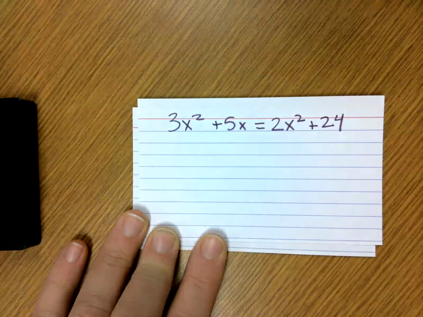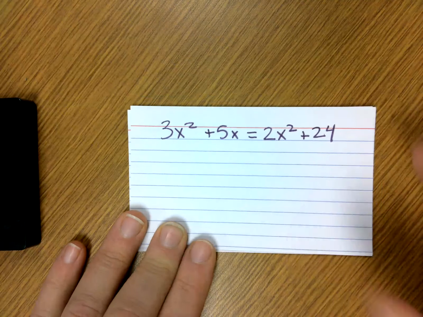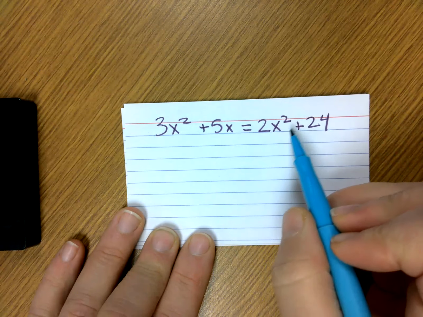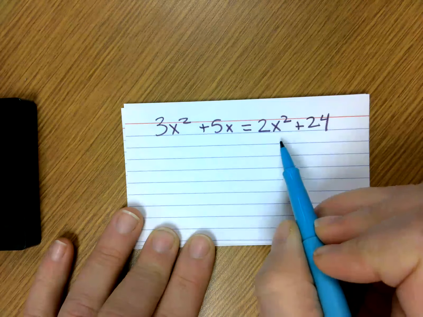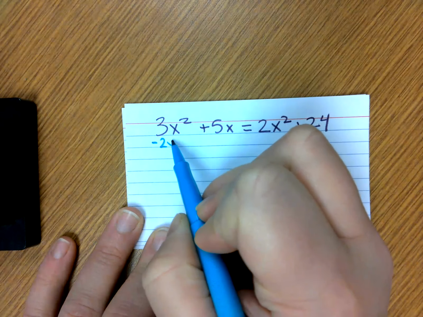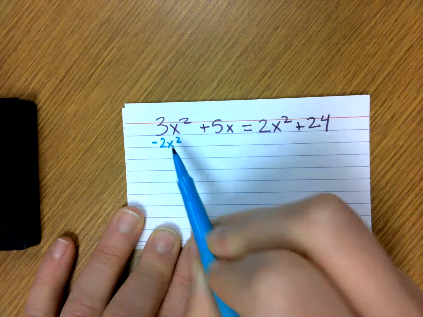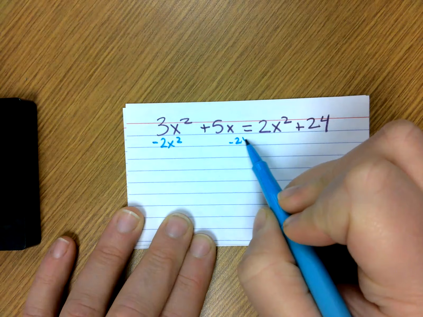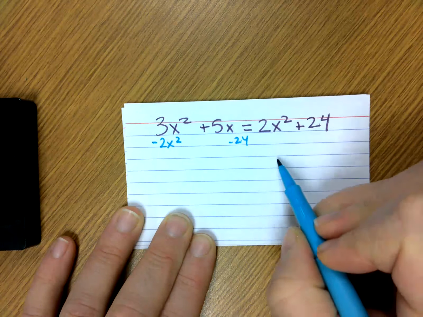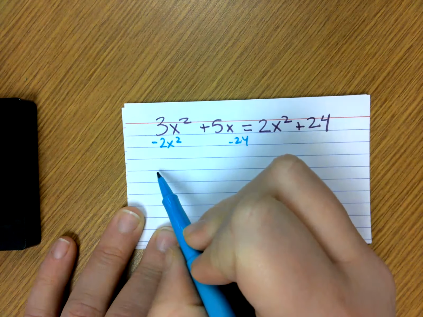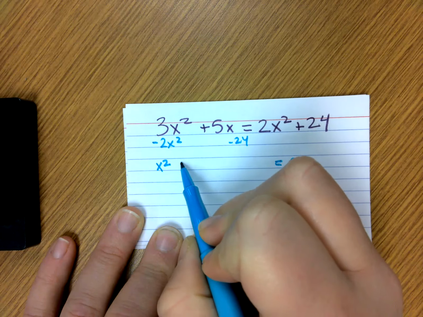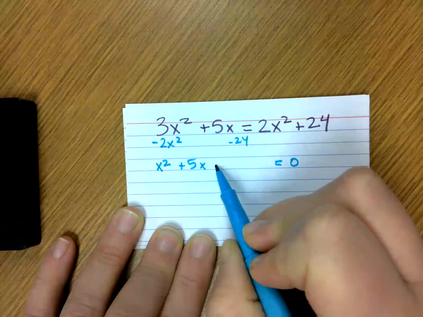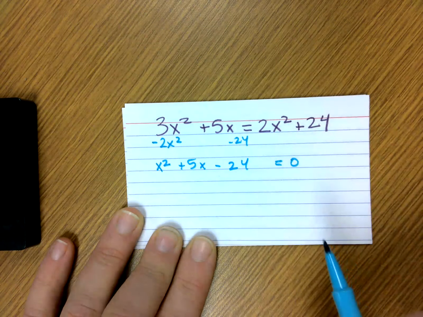The second set of questions looks something like this. If I'm going to solve for x, I first have to set this equal to 0. So I'm going to subtract this 2x squared over. Those are like terms. I'm going to subtract the 24 over. So now this will be equal to 0. Now I have x squared plus 5x minus 24 is equal to 0.